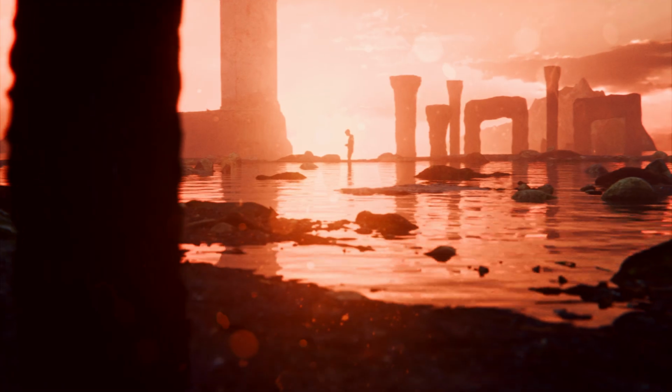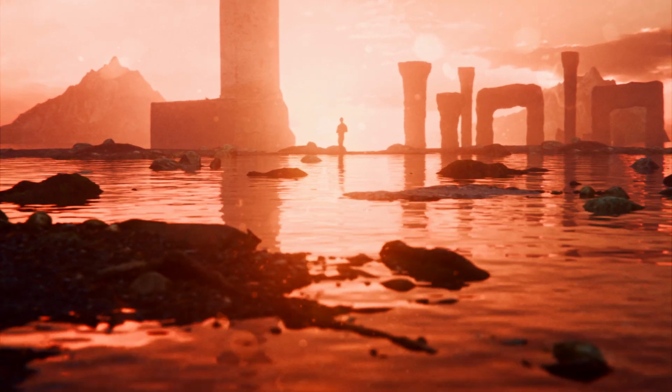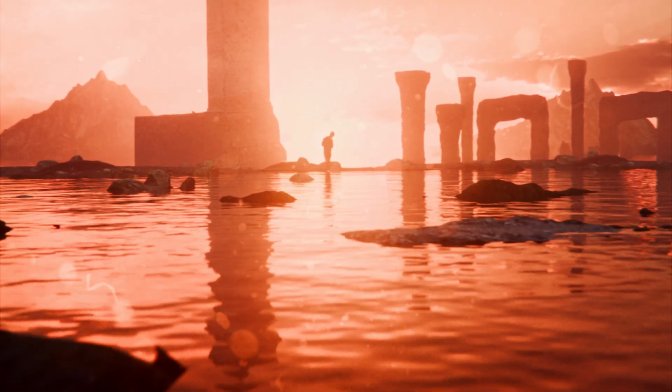So that's basically it. This is how you can make water in Blender very easily, and you can of course adjust those values the way you want. If it's a bigger ocean, you can make the displacement bigger. If it's just a pool, you can use it for that. So it's very exciting what you can do with it.